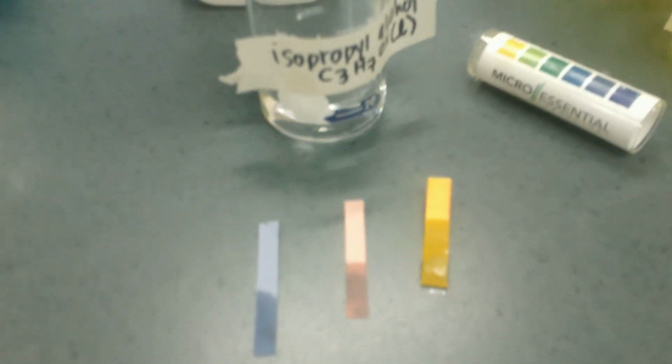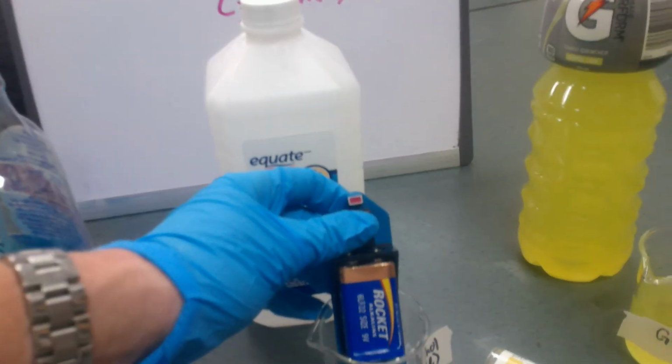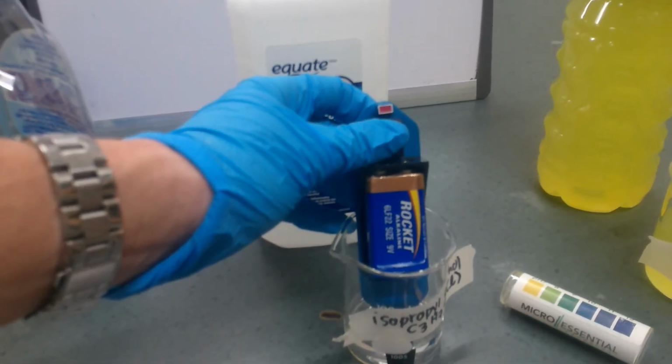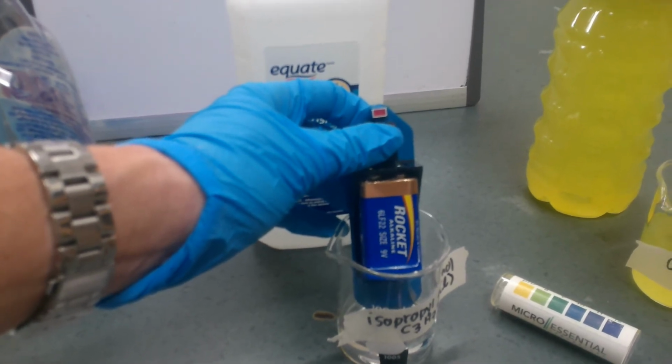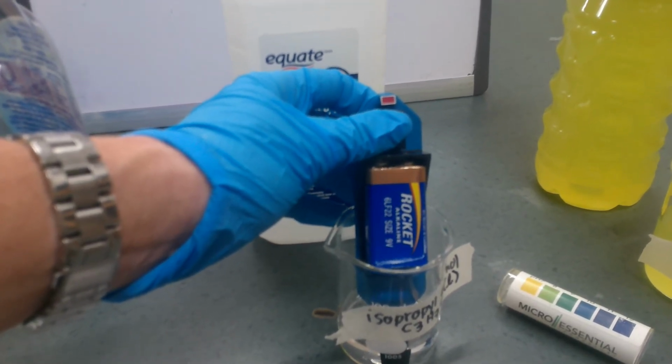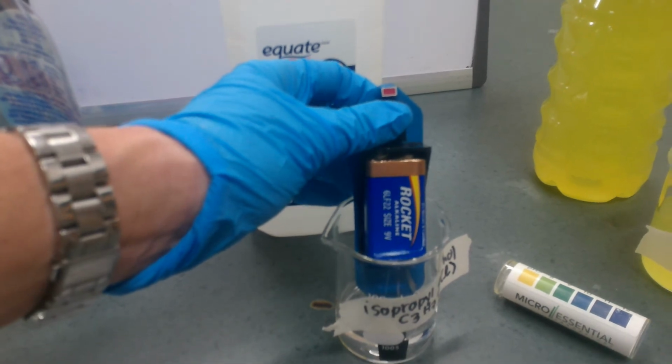Okay, I just need to clean my conductivity meter. I don't want to contaminate one solution with the next, so I'm going to clean it off. Let's see what happens in this molecular compound. And do we get the light glowing? Oh, well, you know what? Molecular compounds, we should have expected that, right? Molecular compounds do not conduct.